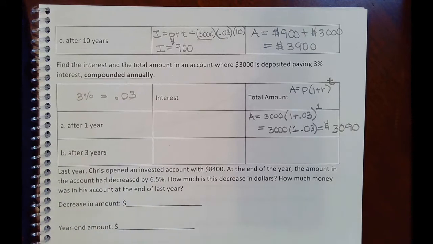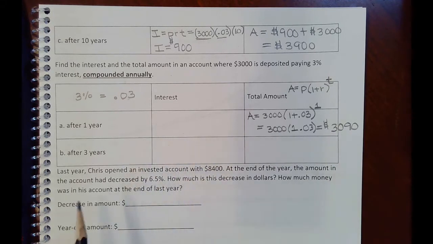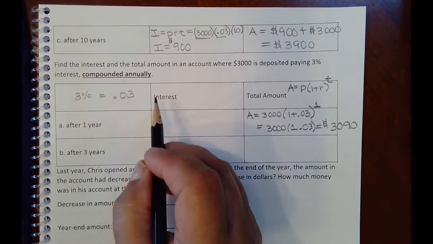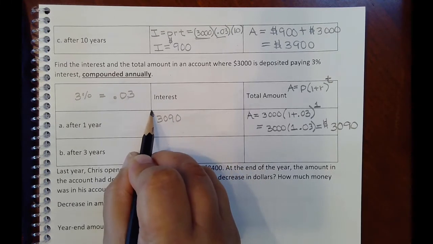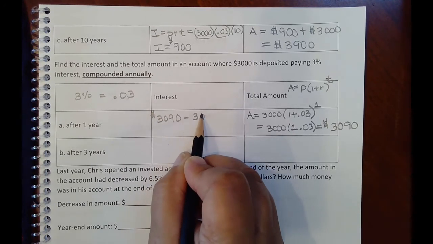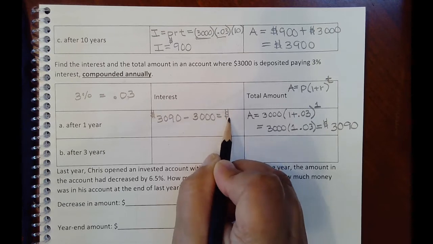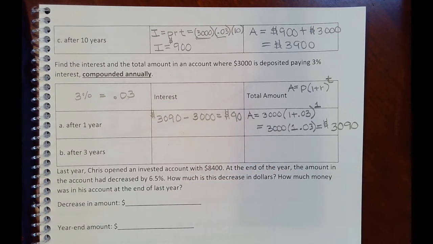Okay, now you work backwards to get the interest. Notice that you have to do these problems in the opposite order that you did the simple interest problems. With simple interest on the previous page, we did the interest first, then we got the final amount. But here you have to do the final amount, then work backwards. So working backwards to get the interest, if the final amount in our account is $3,090 after 1 year, and we know that we started with 3,000, just subtract out what you started with, and that will tell you what you have earned in just interest over the course of 1 year. Okay, now let's try it for 3 years, and then I'll do one extra one below because I know this may be a little harder for you than simple interest.